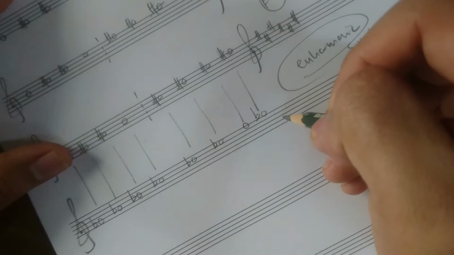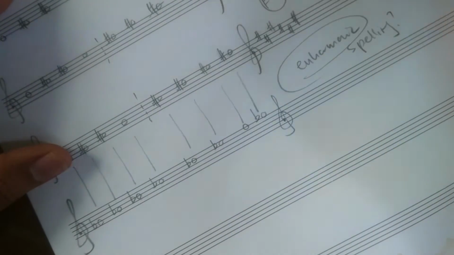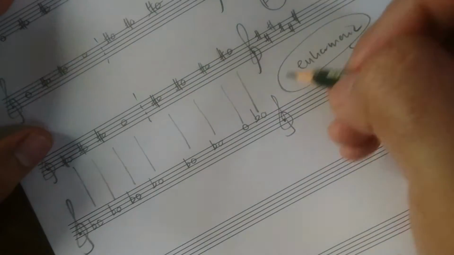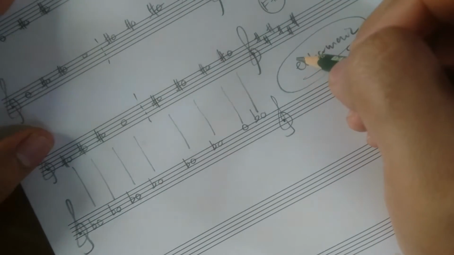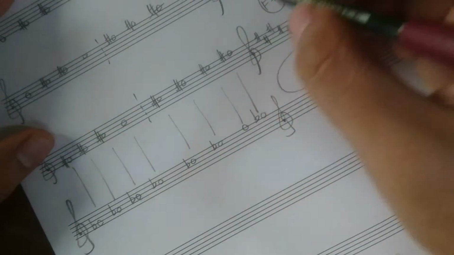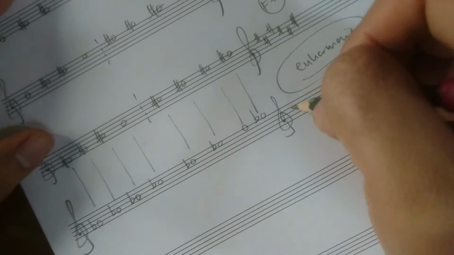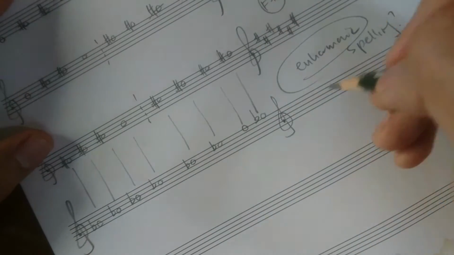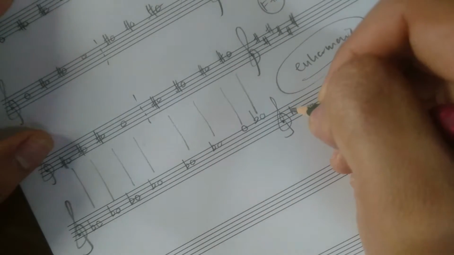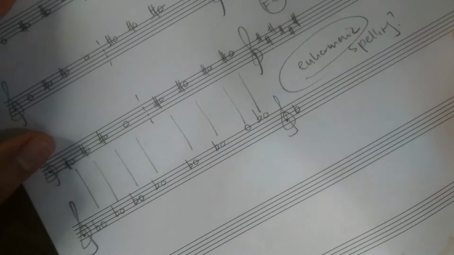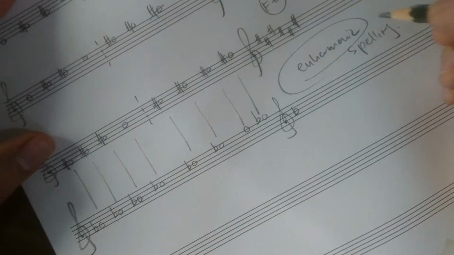Now how do you arrange the notes? If it's in the flat keys, it starts with the B flat. I'll show you why later.